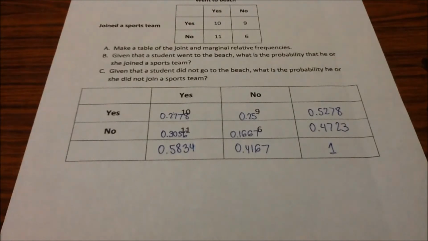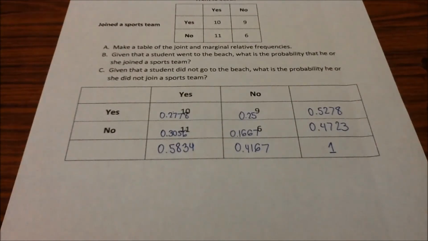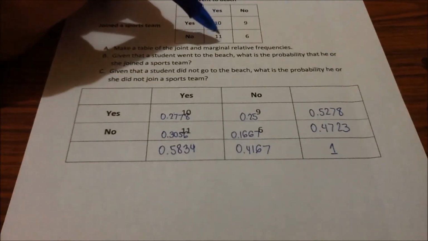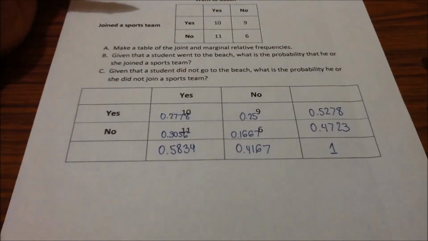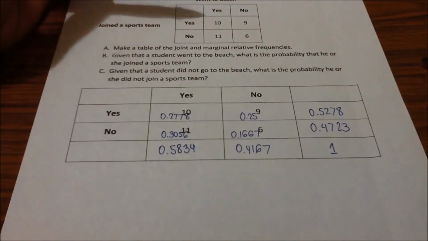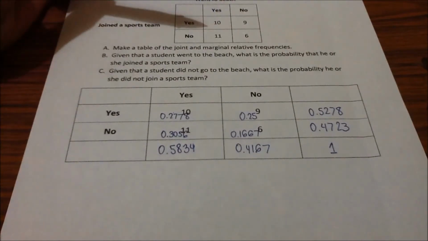Now let's go to the second question. Given that the student went to the beach, what is the probability that he or she joined a sports team? In this case, we have to find how many students went to the beach. So we have to observe this column. What is the probability that he or she joined a sports team? As you can see here, there are 10 people that joined a sports team.